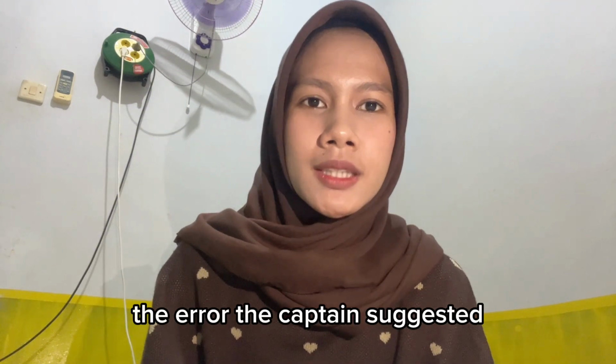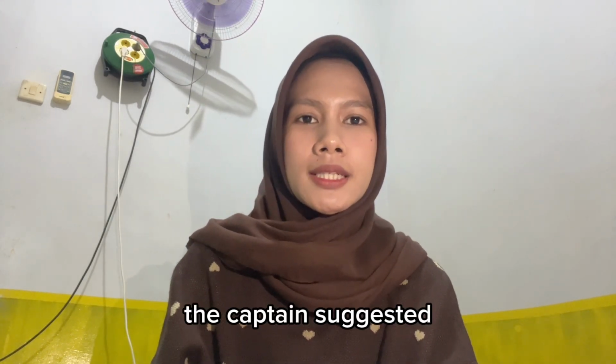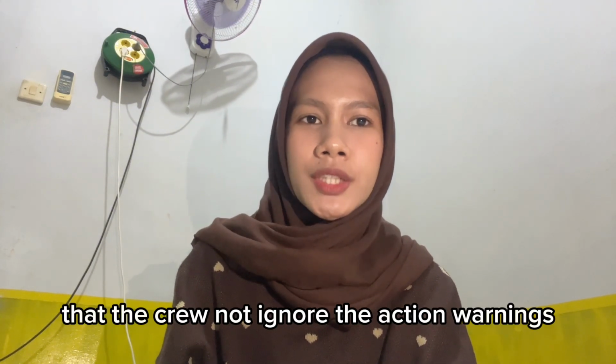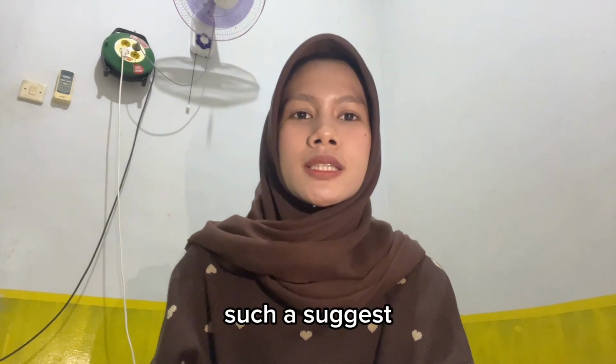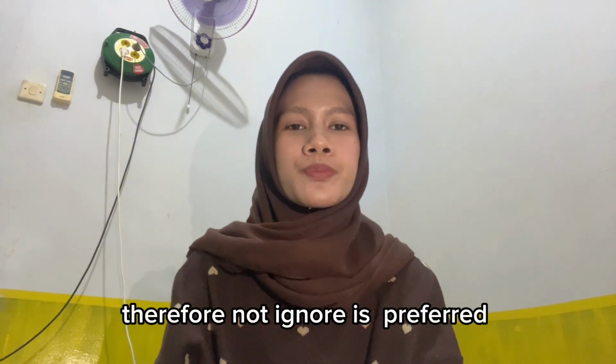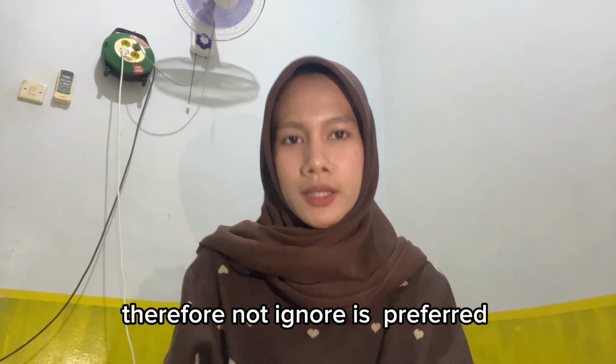The third one. Error: the captain suggested that the crew should not ignore the caution warnings. The correction: the captain suggested that the crew not ignore the caution warnings. Explanation: after verbs such as suggest, recommend, and insist, formal English uses the subjunctive form, the base verb. Therefore, not ignore is preferred.